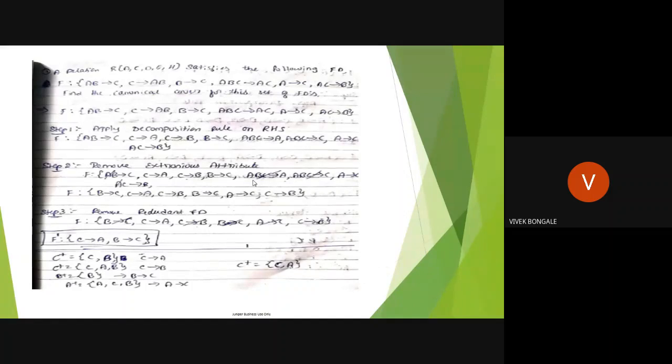I will repeat. That's why I said trivial dependency is very important. You have to understand that concept clearly. What is trivial functional dependency? A trivial dependency is always valid in the given table without checking the functional dependency on the table.